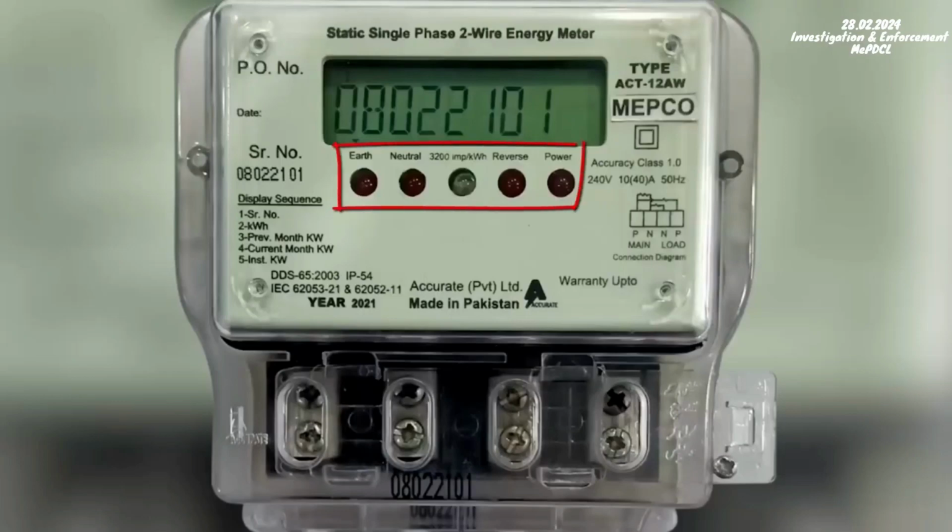Hello everyone. In today's video we will discuss the five LEDs that are not always present, but may be present in a static single phase 2-wire energy meter. So we will see these LED indications one by one. What is the meaning of these?